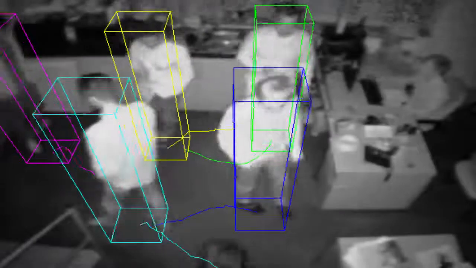The IPT can offer an accuracy of tracking in busy scenes which is far superior to what can be achieved with an ordinary camera.